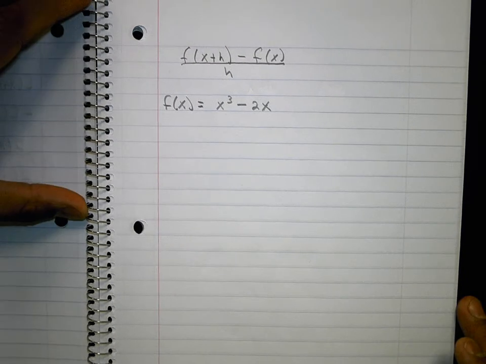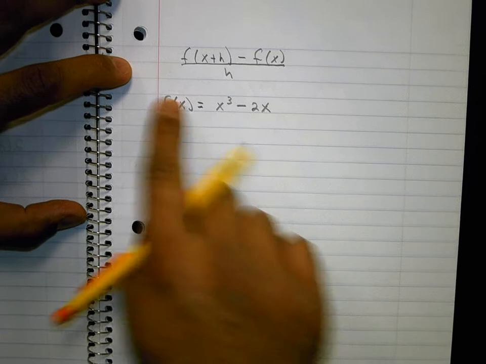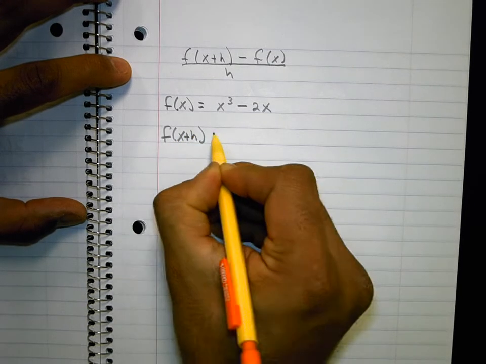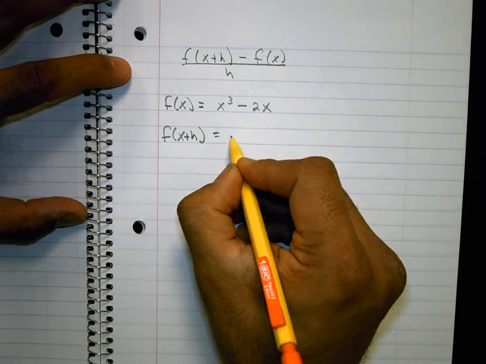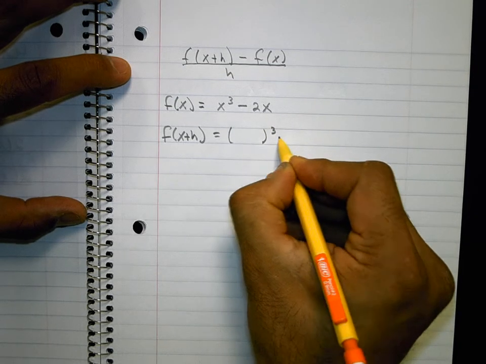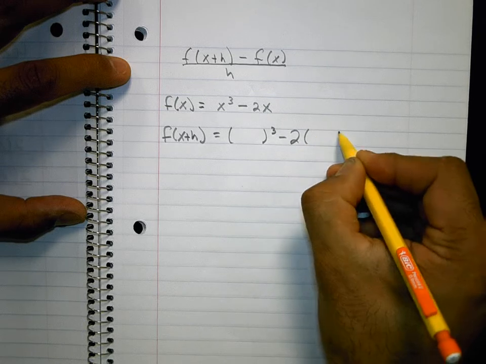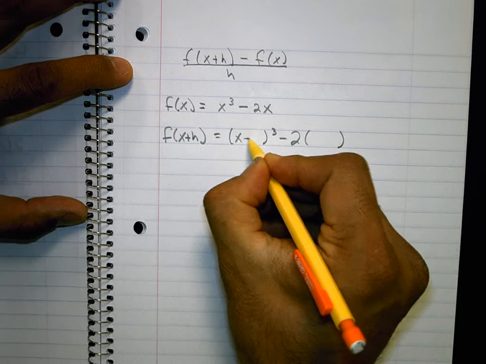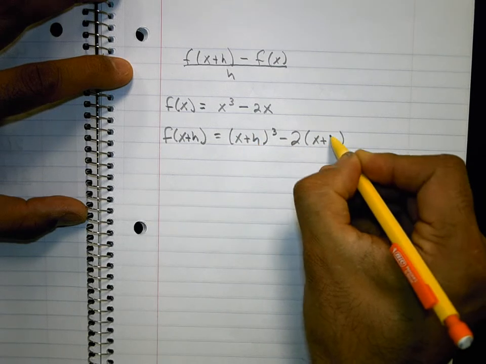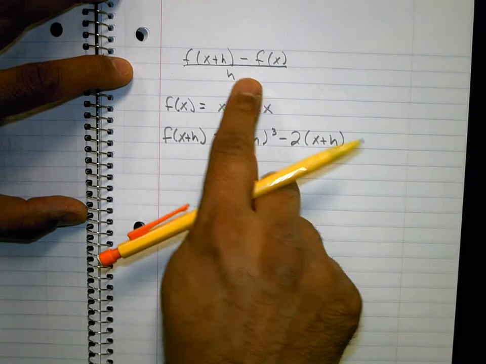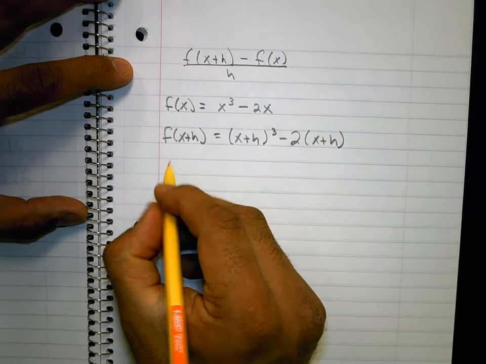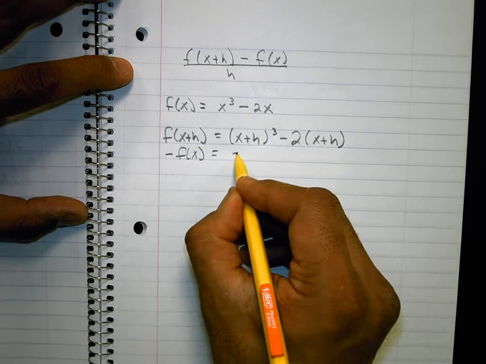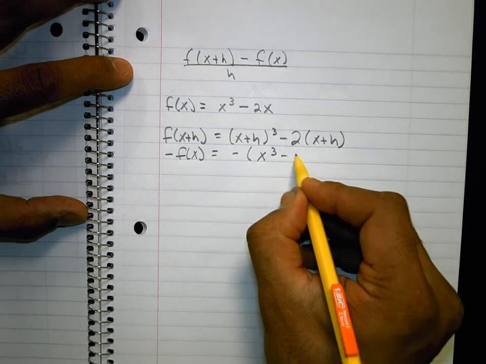Alright, another example of the difference quotient. So set this up for f of x plus h. So I'm going to put in x plus h. And then negative f of x is with my parentheses.